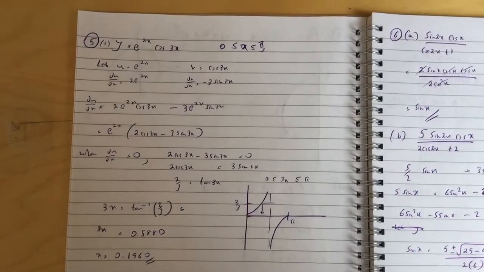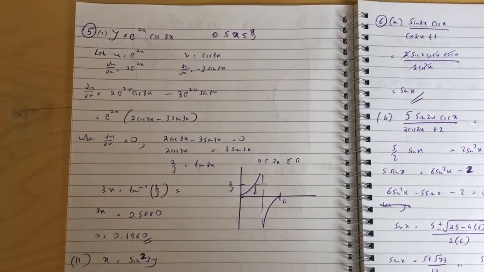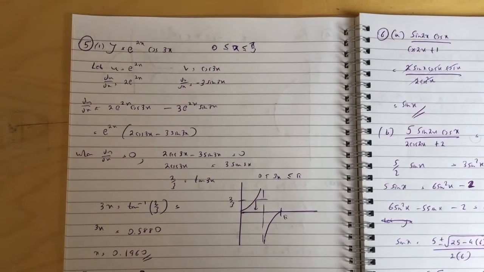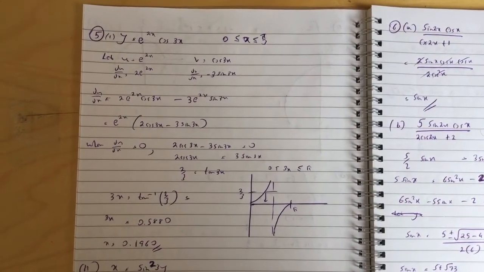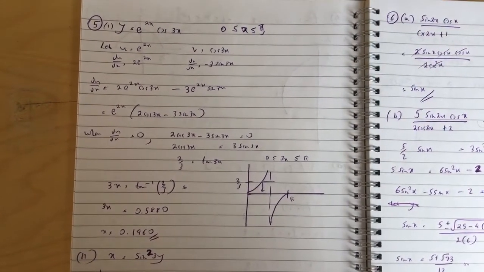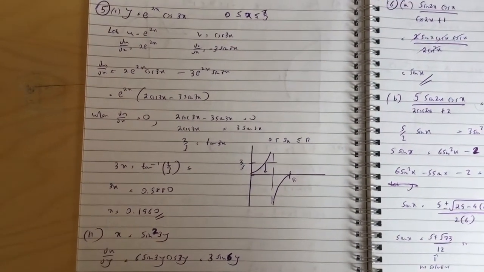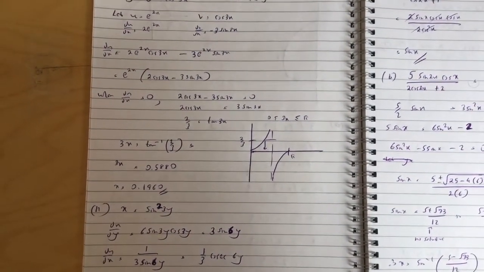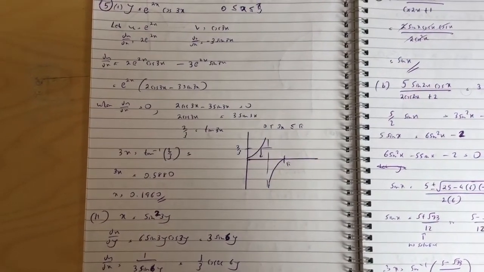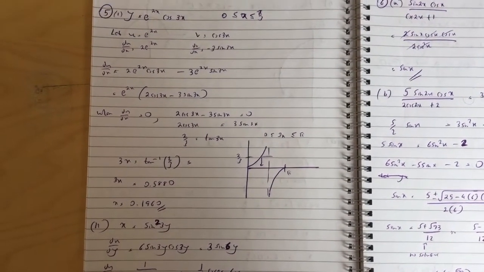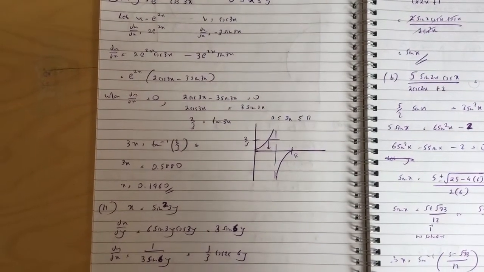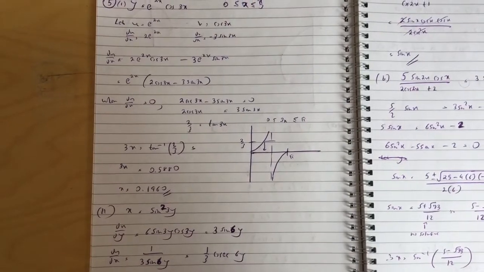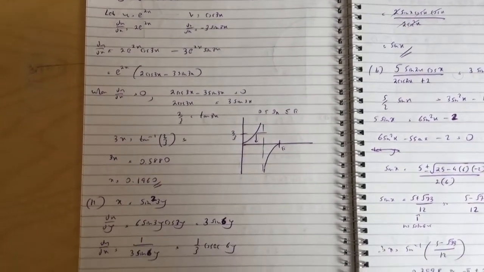And question 5. So you differentiate this graph and you get 2e to the 2x cos 3x minus 3e to the 2x sin 3x, and you factorize e to the 2x out. So when dy/dx equals 0, it's only going to be the bracket equal to 0, and you get tan 3x equals 2/3. The only thing here, the domain should be 0 to pi, not pi over 6 or whatever I wrote. So you get x equals 0.1960. Remember to write the correct decimals, guys. Even though it's 196, it should be 4 decimal places.